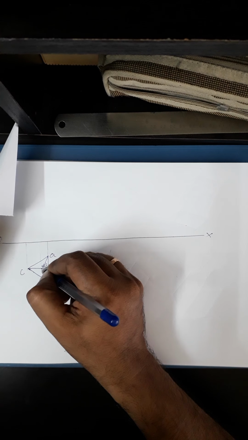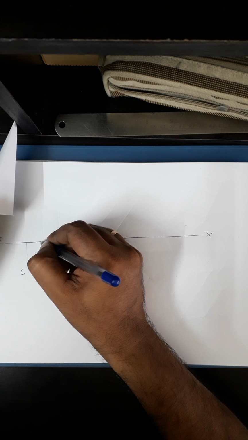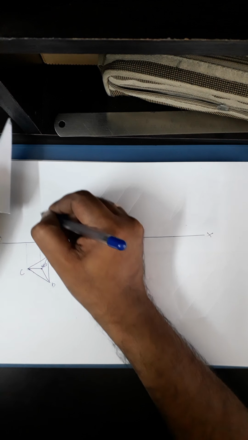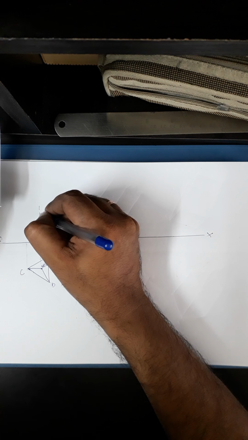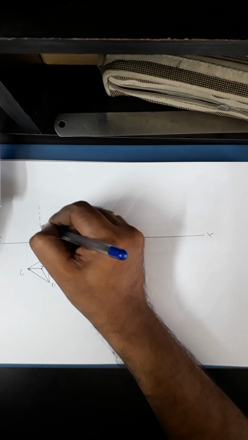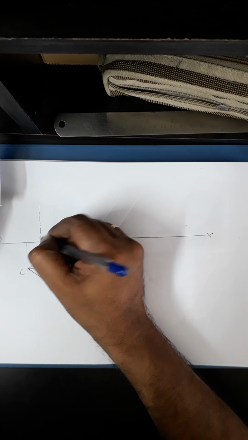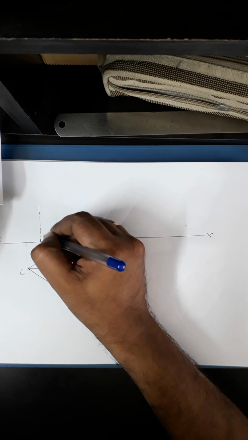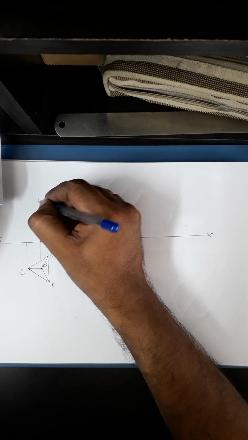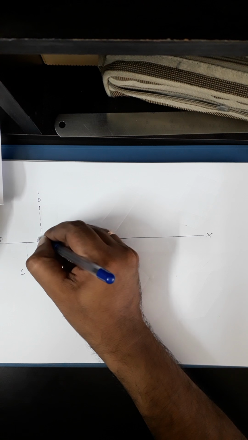The procedure to get that is to project and draw the axis to a length equal to the height of the pyramid. So the axis length will be the height of the pyramid. Then that becomes O dash, and this is O1 dash.